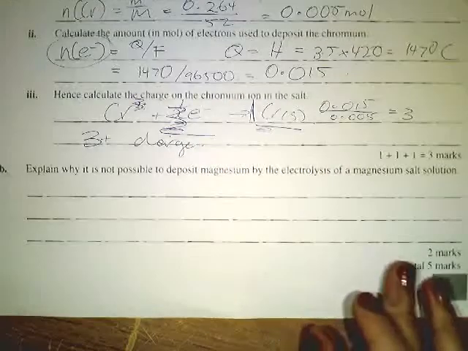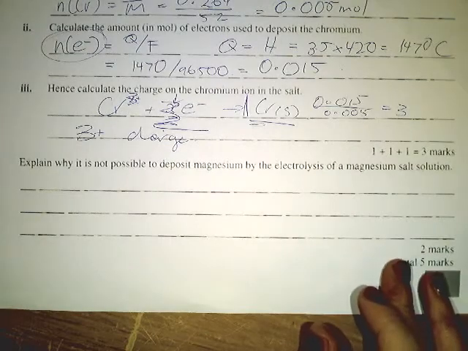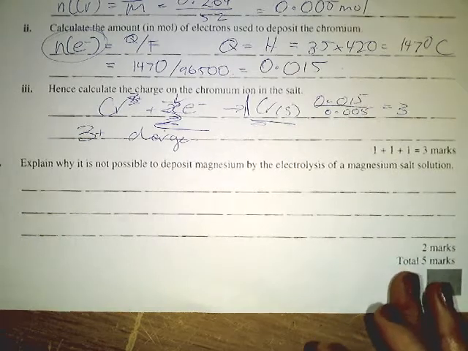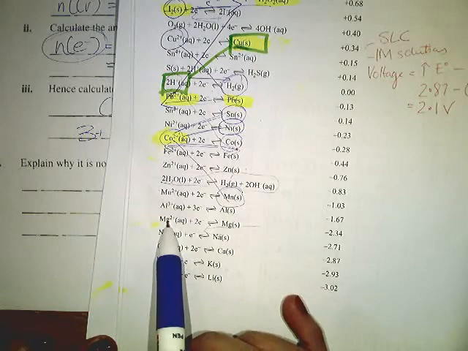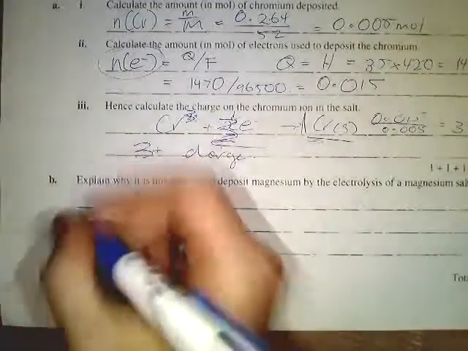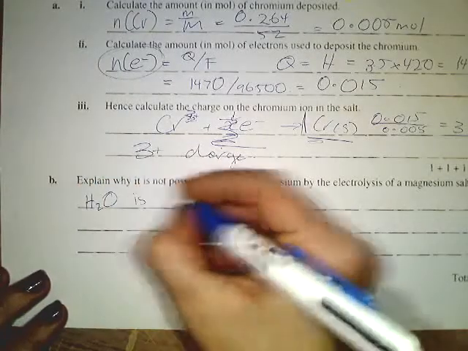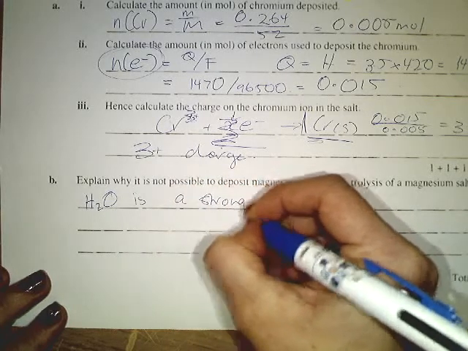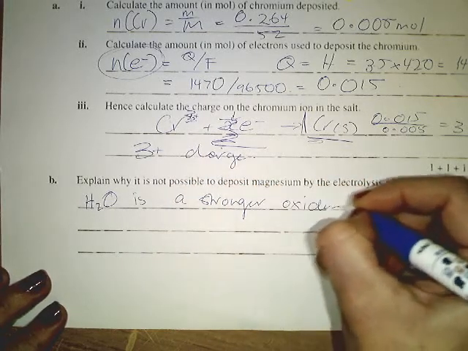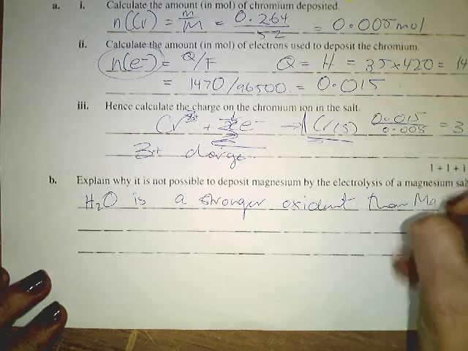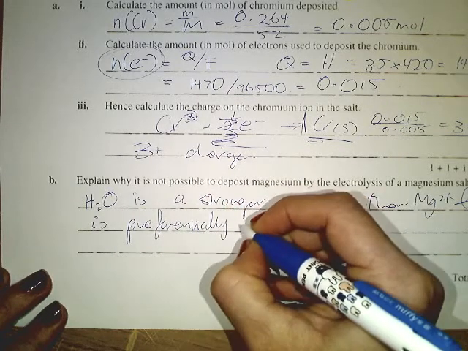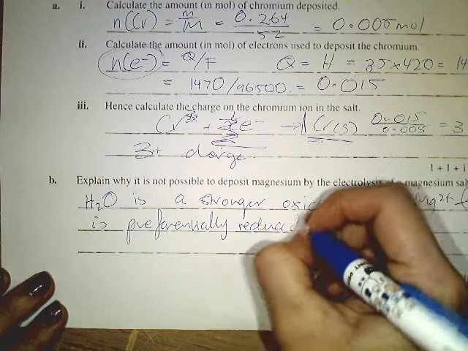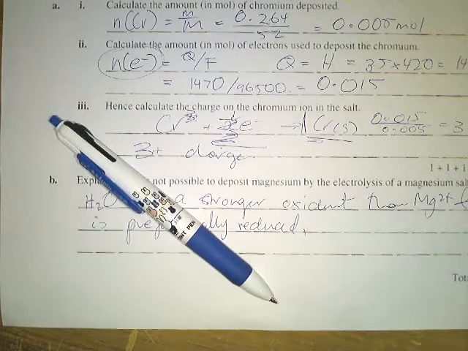Okay, and last question, explain why it is not possible to deposit magnesium from a solution, and we answered that before. Water is a stronger oxidant than Mg2+ and is preferentially reduced. And that's everything. I hope you enjoyed it.